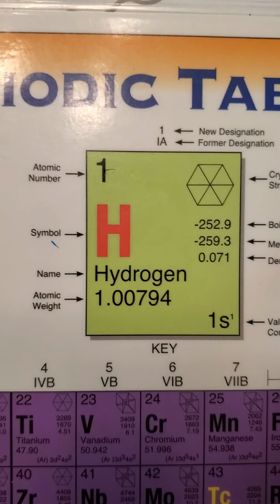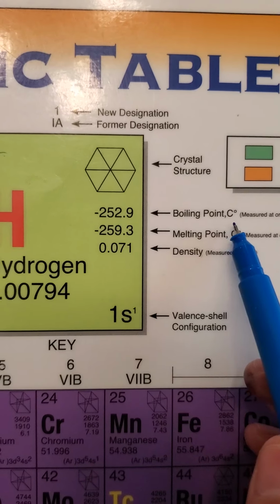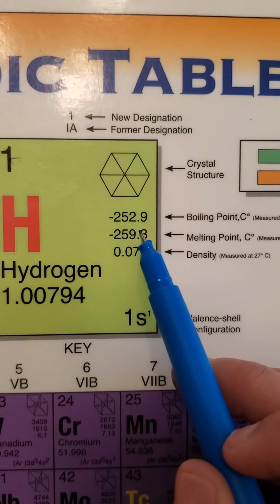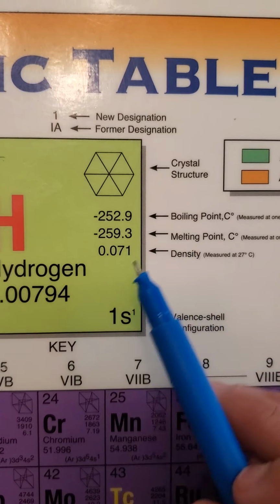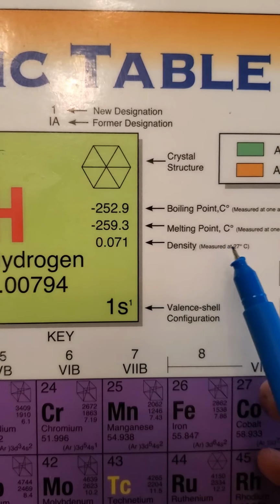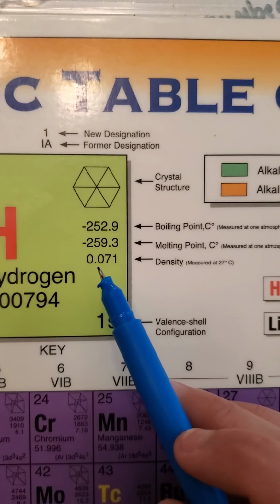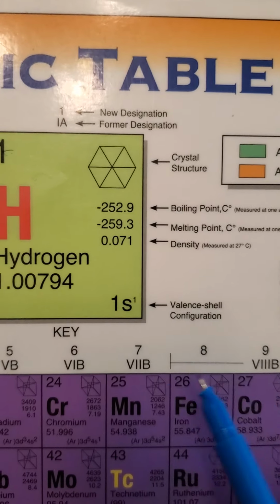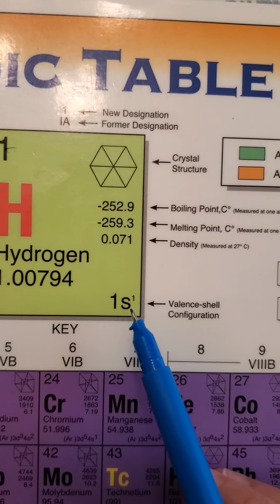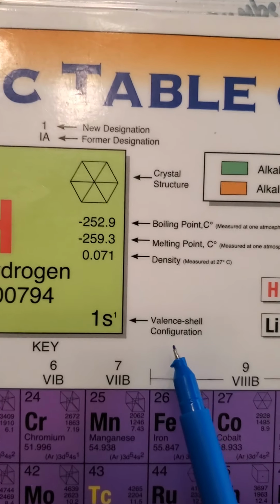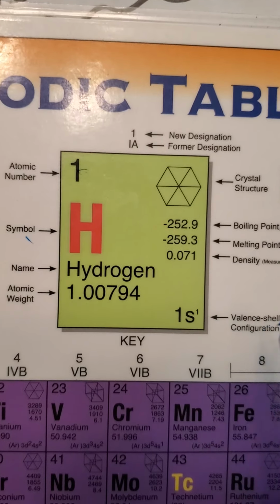This is the boiling point, and it's usually in Celsius. Negative 252.9. Melting point, negative 259.3. These are Celsius. Its density is 0.071. And again, this number 1 is the valence shell configuration, so the electrons in its outer shell.